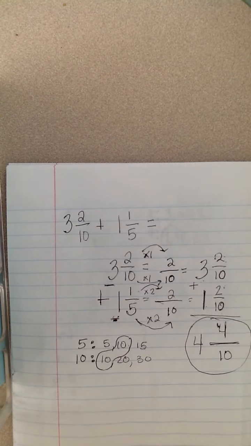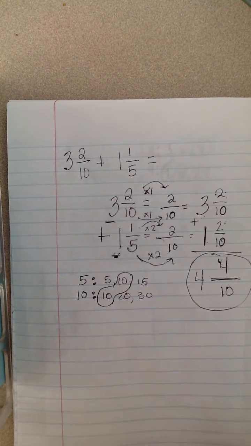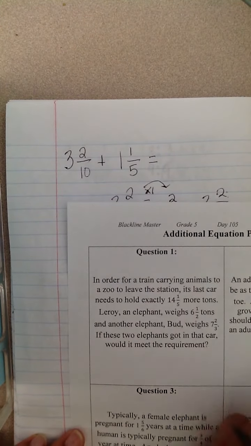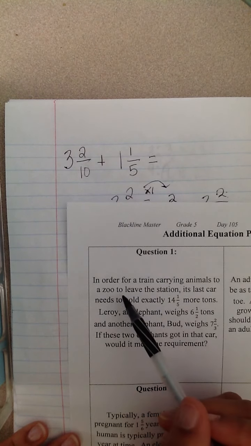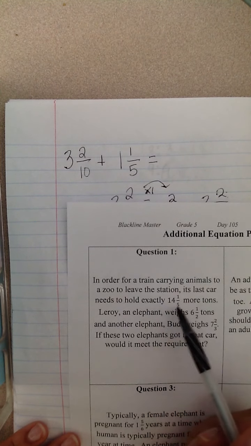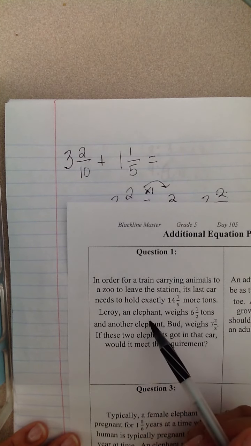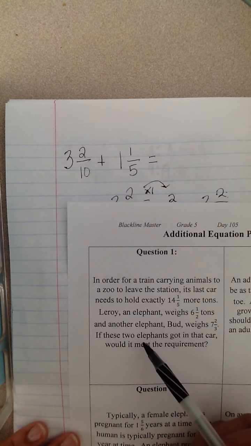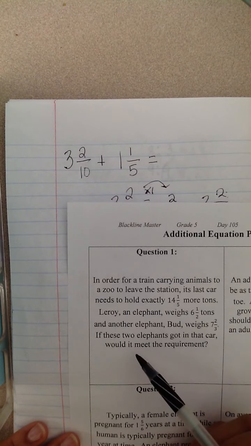Okay. Now we're going to take a look at some word problems. And these are more commonly what you're going to see on your test next week. We're going to look at question 1 first. It says, in order for a train carrying animals to a zoo to leave the station, its last car needs to hold exactly 14 1/5 more tons. Leroy, an elephant, weighs 6.5 tons, and another elephant, Bud, weighs 7 2/3 tons. If these two elephants got in that car, would it meet the requirement?